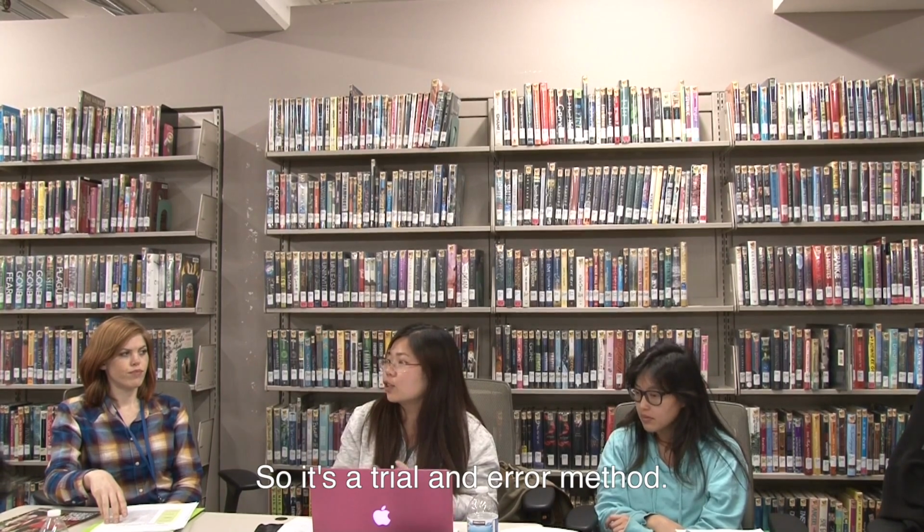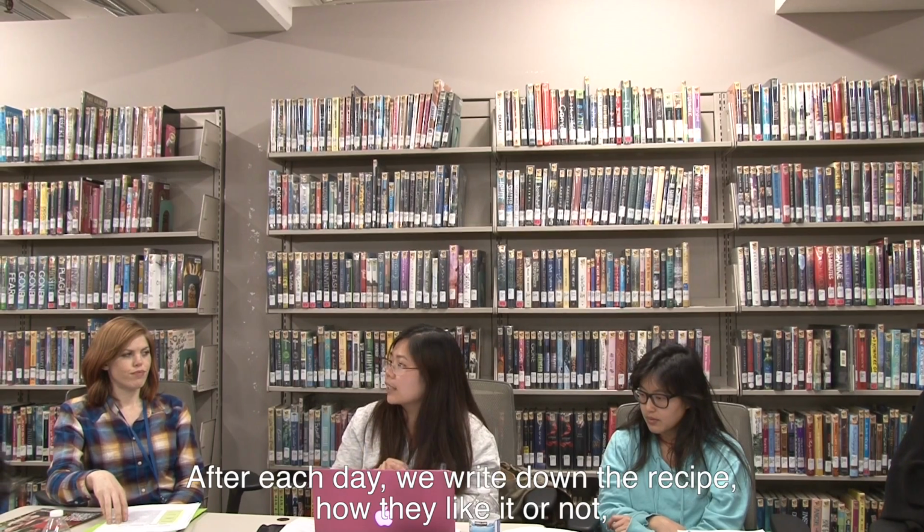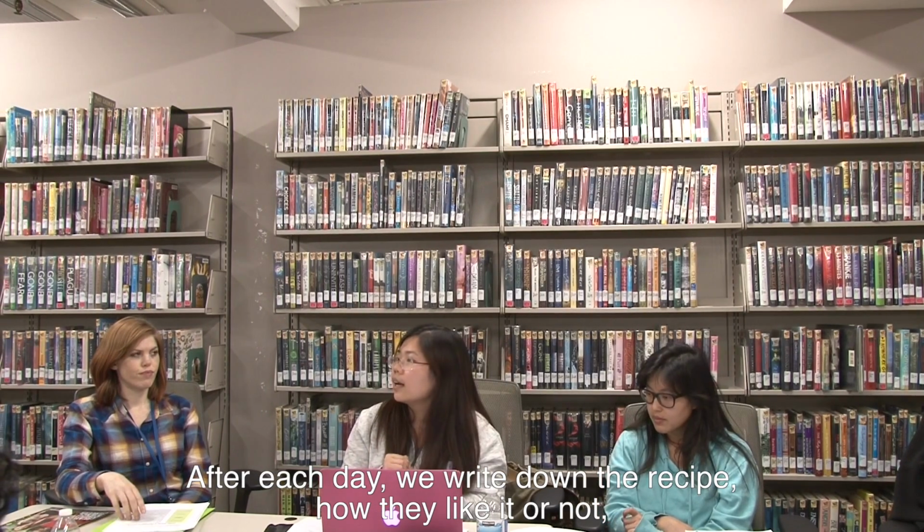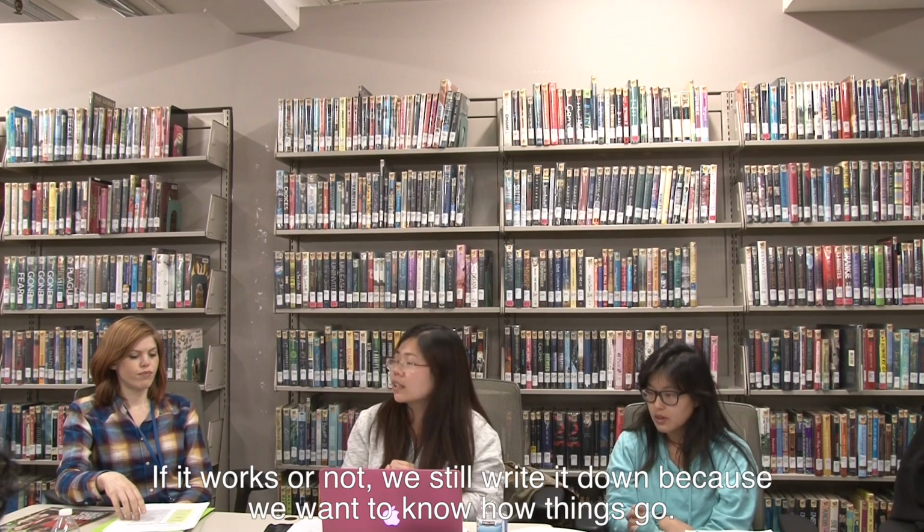So it's a trial and error method, and after each day we write down the recipe and how they like it or not, whether it works or not. We still write it down because we want to know how things go. Okay, very good. Yeah, cooking lends itself really well to this kind of computational thinking.